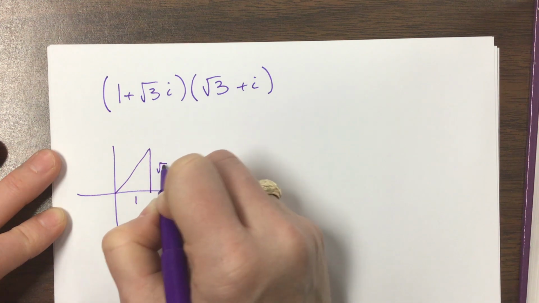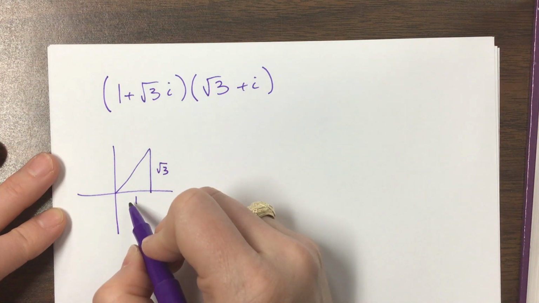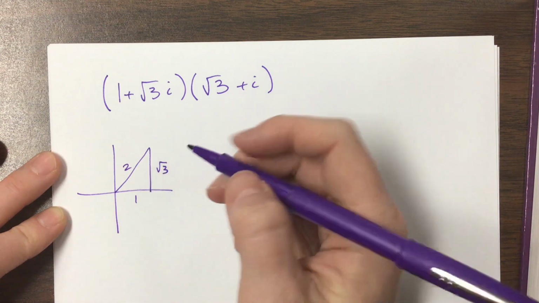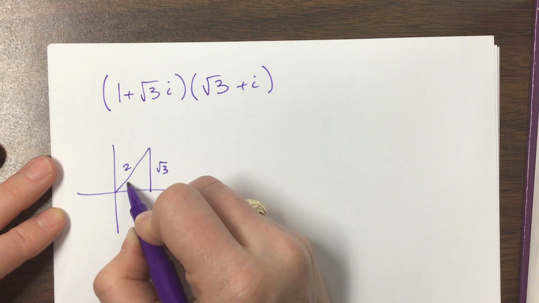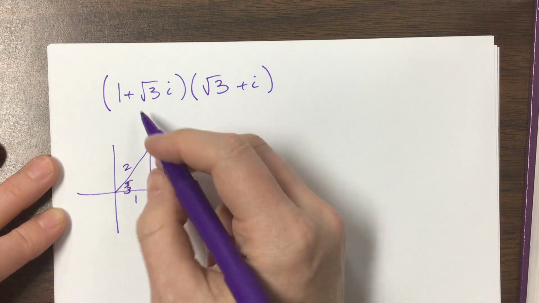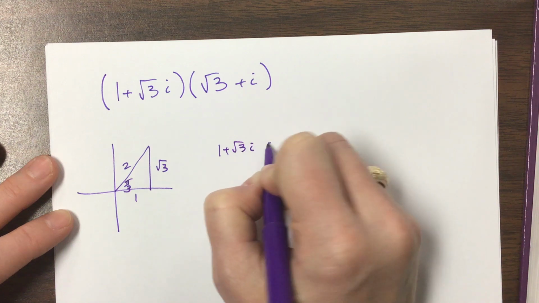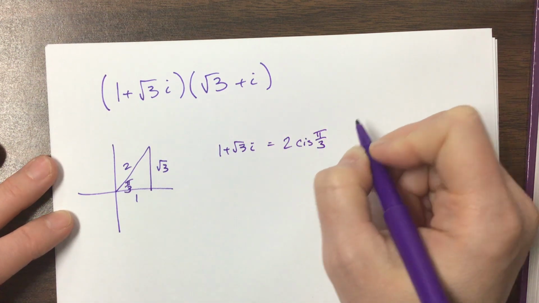This is 1, this is root 3. This is a 30, 60, 90 triangle, so 1, root 3, and this becomes 2. You can think of the 30 degree angle up here, so this is 60, which is pi over 3. So this first number, 1 plus root 3i, is equal to 2 cis pi over 3.